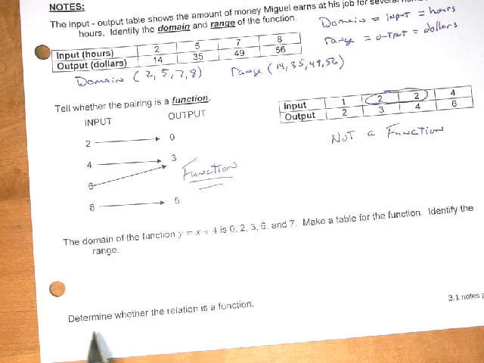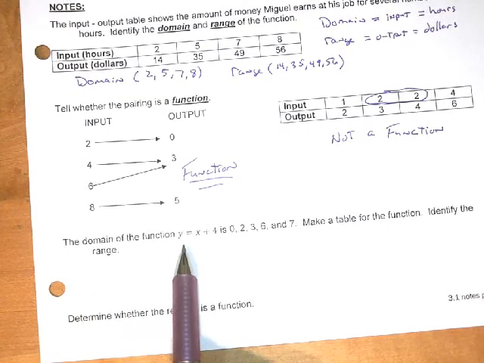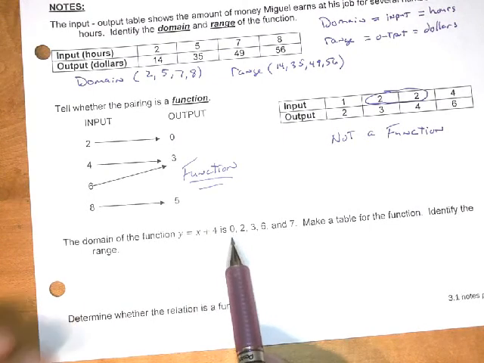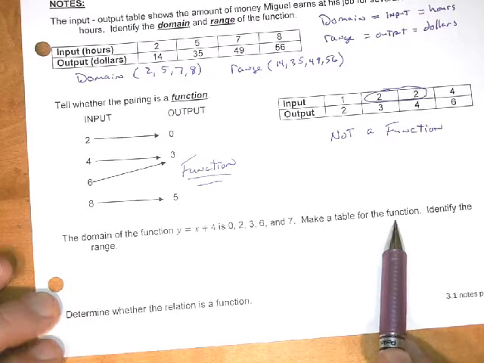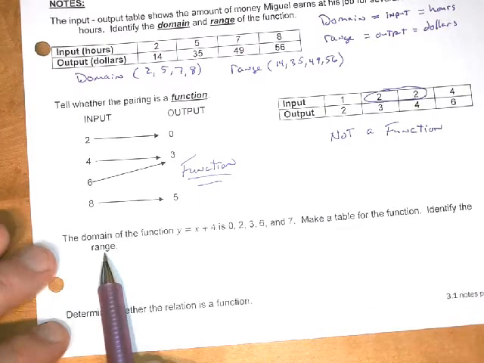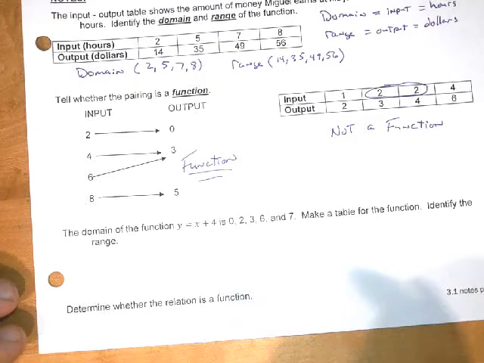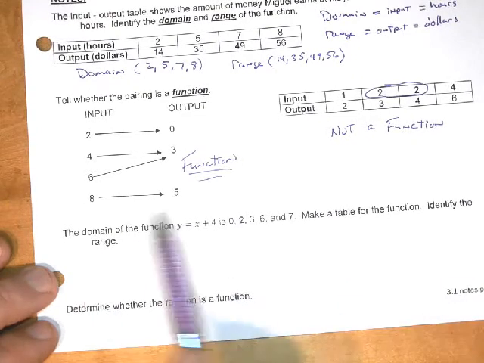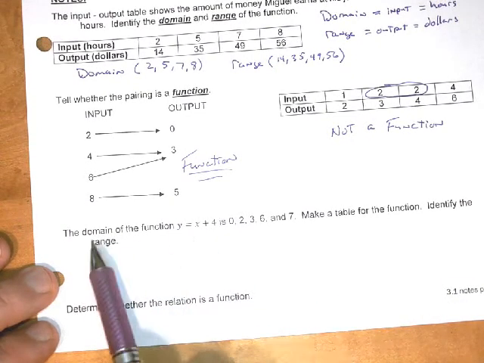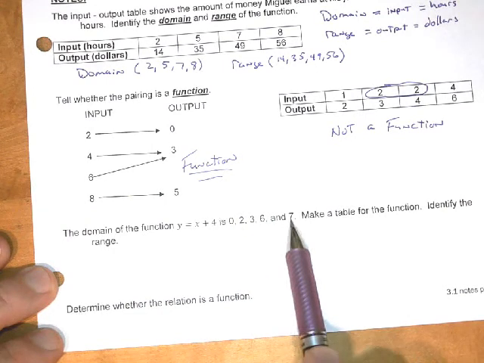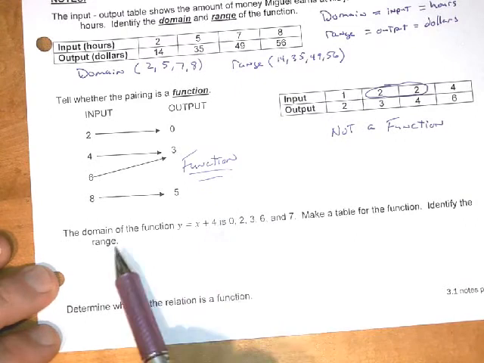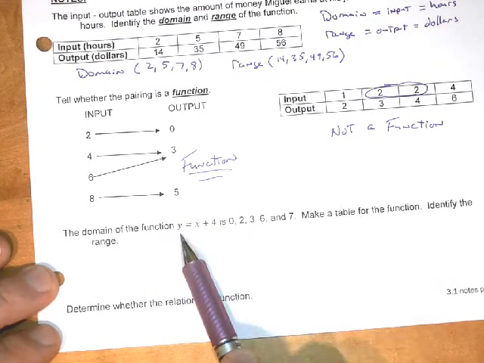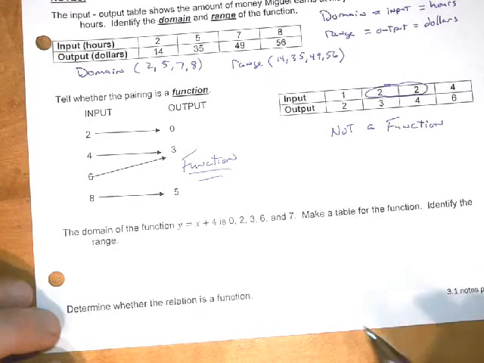Last question on this side here, and this question actually goes to the next one as well, so we'll look at that. But it says the domain of the function y equals x plus 4 is the following: 0, 2, 3, 6, and 7. Make a table for the function. Identify the range. All right. So a lot of times we do think of the domain as the x value. So these are all our x values that we're putting into this. And now we're going to identify the range. The range is the output once you put that in.